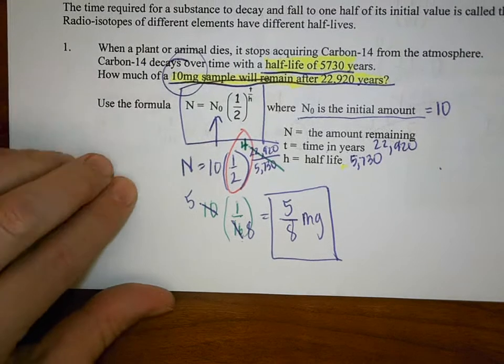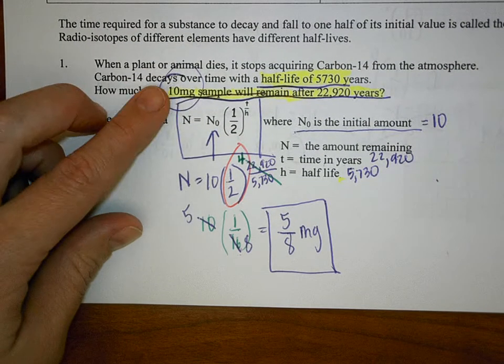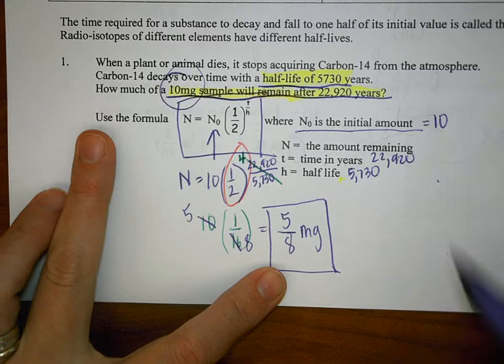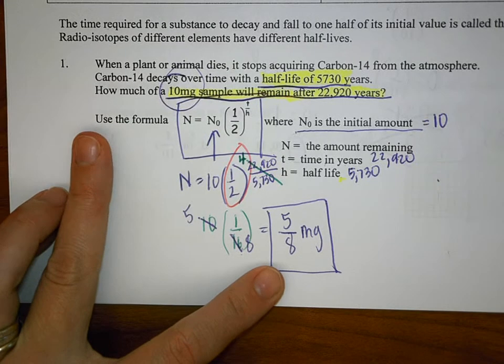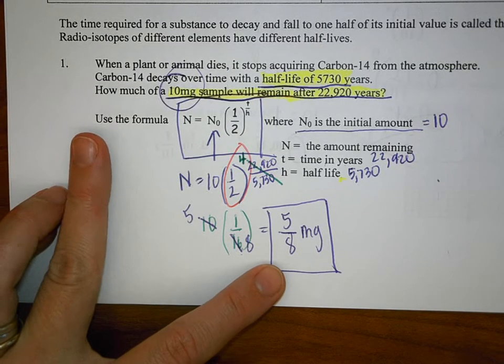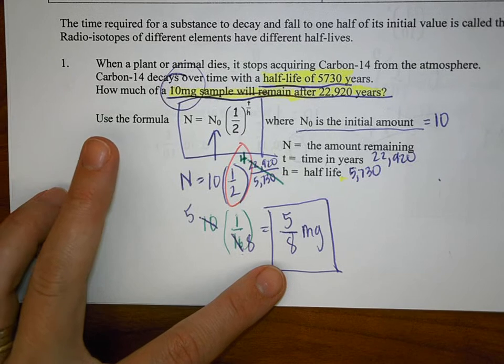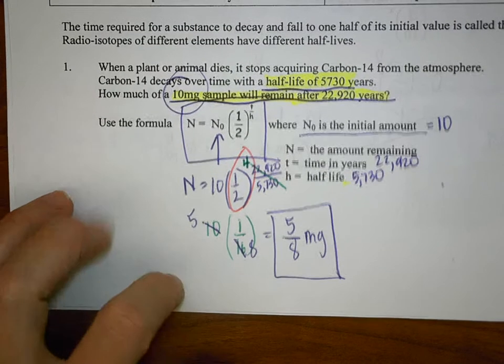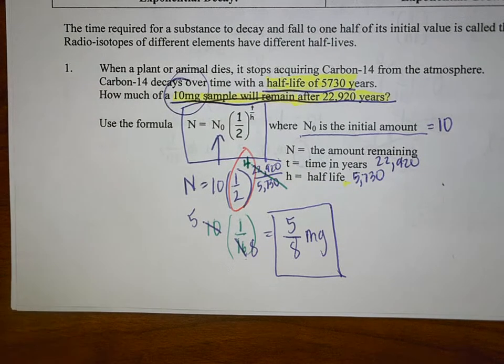So that's the amount of sample that it started at 10 milligrams. This is what's remaining after 22,920 years. Just in case you guys are around that long and want to see what's left. Okay? All right. Okay, next problem.